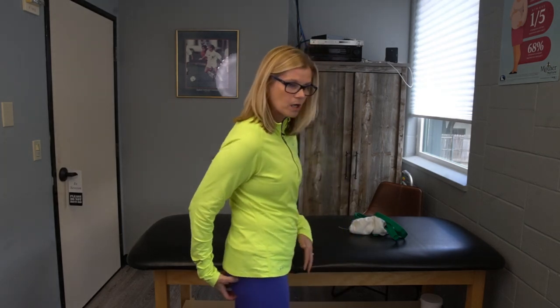So not only is it improving the flexibility and the tightness in this area, but it's also going into why it's happening. So where are there some imbalances in the muscle that is causing us to use this side a little bit more? Common things that we see: a lot of weakness in the back part of the hip, weakness on the inside of the leg.